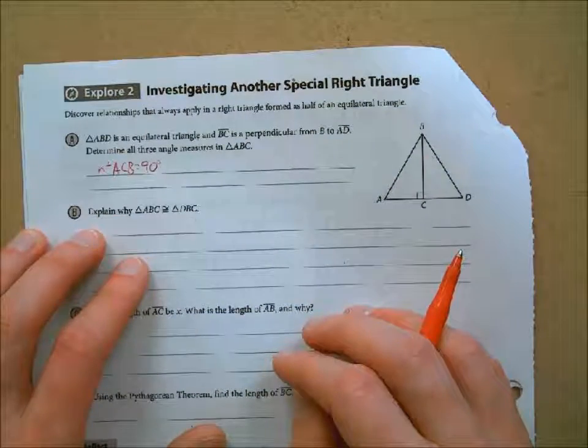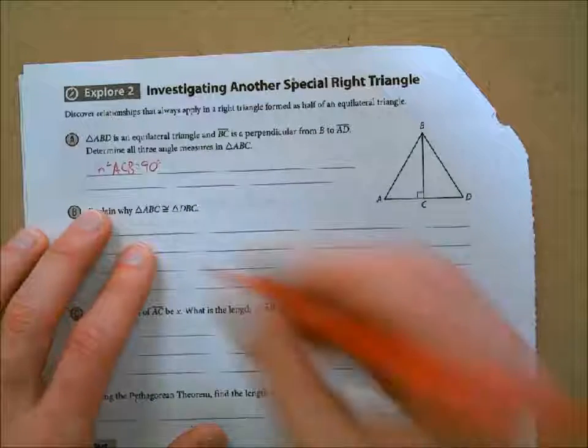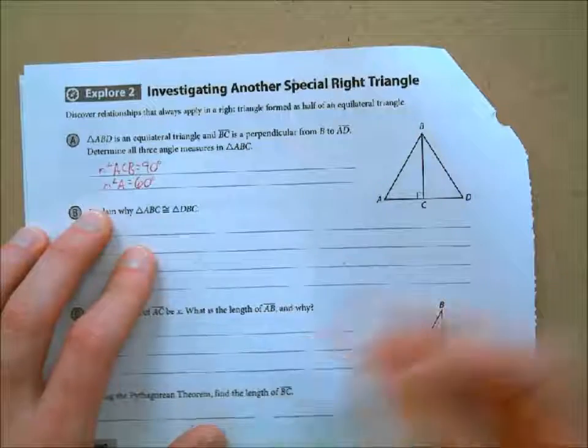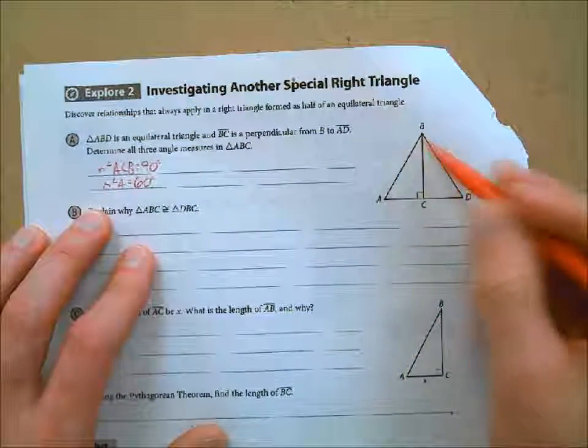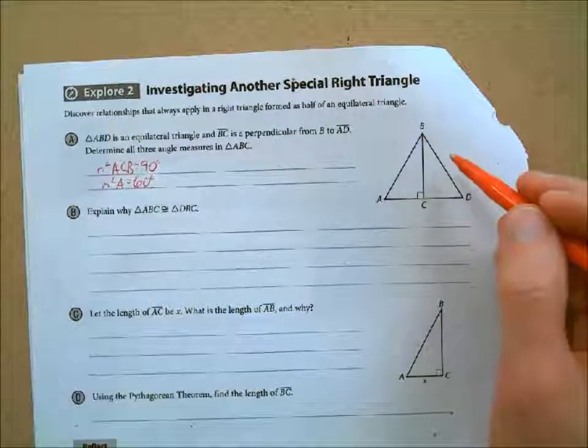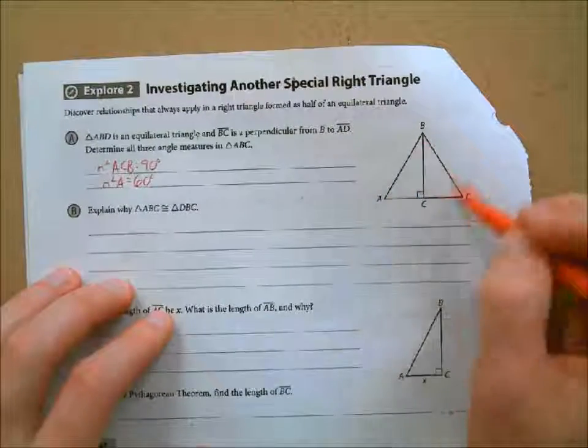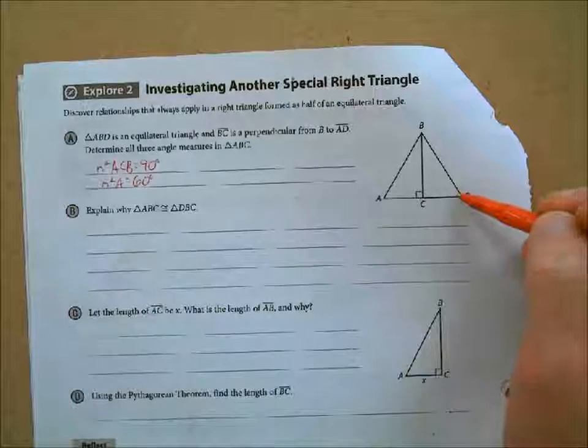Avery? 60 degrees. How'd you get that? Because it's an equilateral triangle, the big one. Right. The full triangle here is equilateral, which means it's also equiangular. And so for an equiangular triangle, all the angles are 60 degrees. So A is 60 degrees. D would also be 60 degrees if we were asked that question, right?